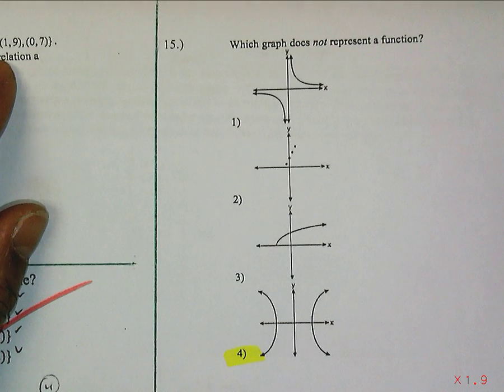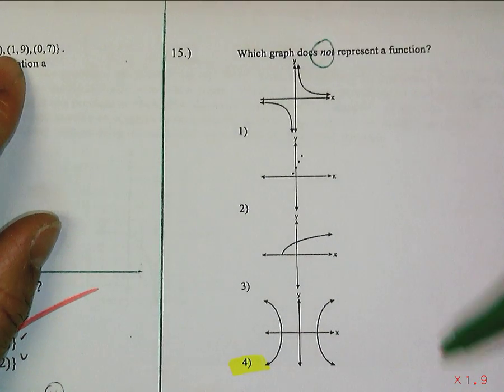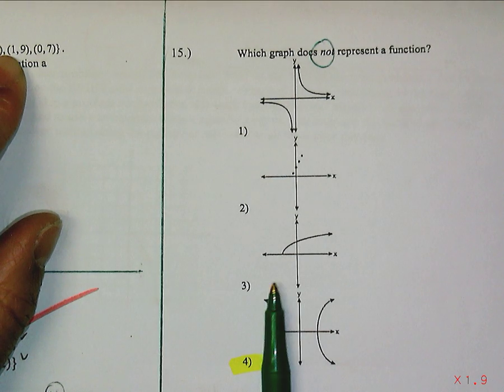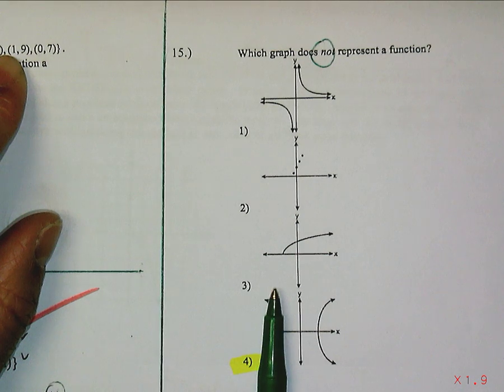Number 15, which of this represents not a function, which means it fails the vertical line test, and you can just go through all those and notice how here at choice 4 it goes through more than one point.